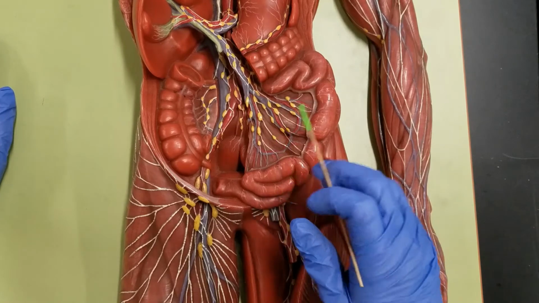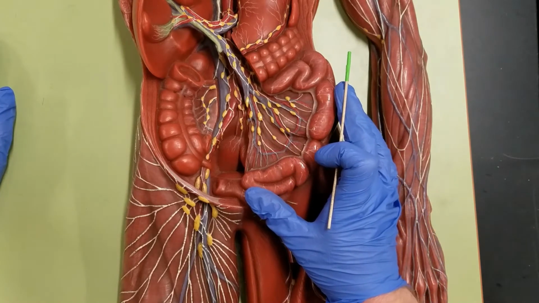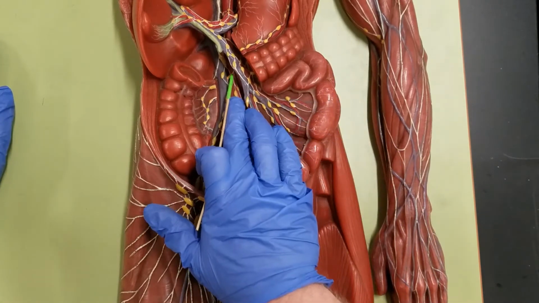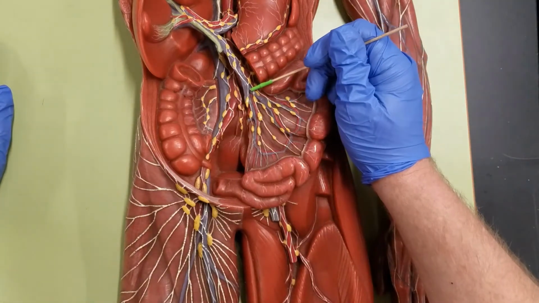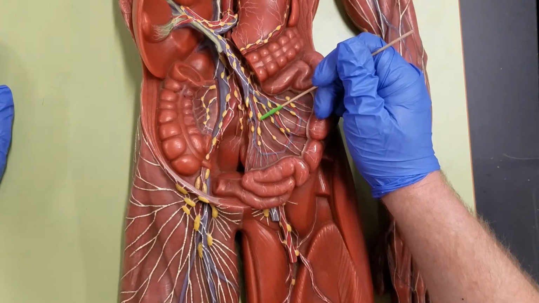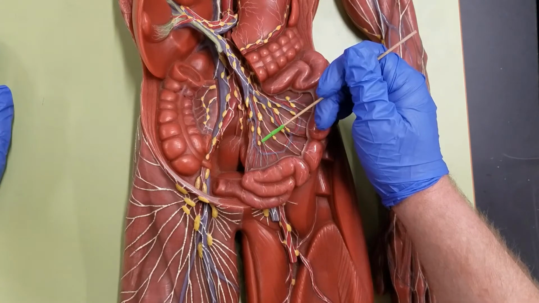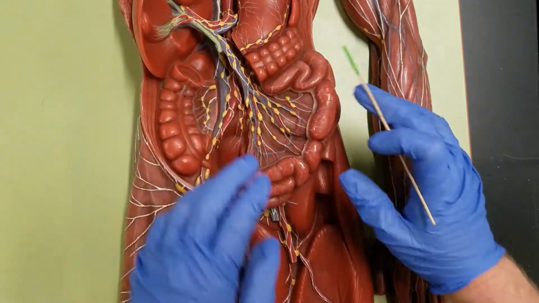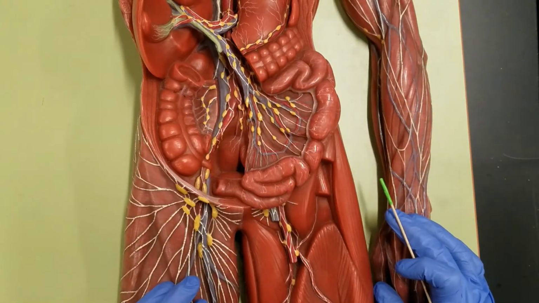The mesenteries help anchor our small intestines to the posterior body wall, and they essentially serve as a passageway for blood vessels, lymphatics, and nerves to come from our posterior body wall out to the small intestine.